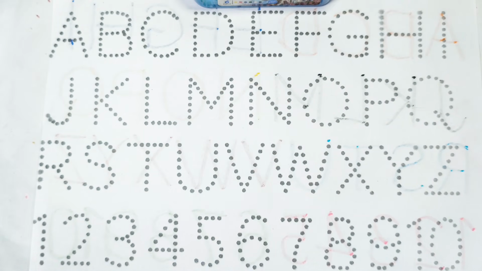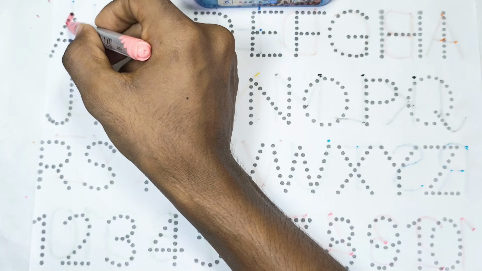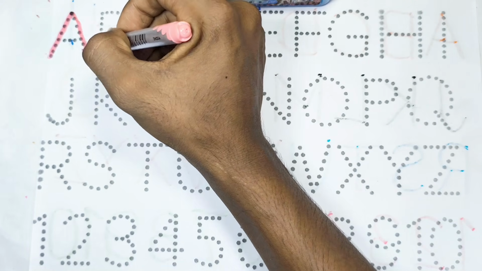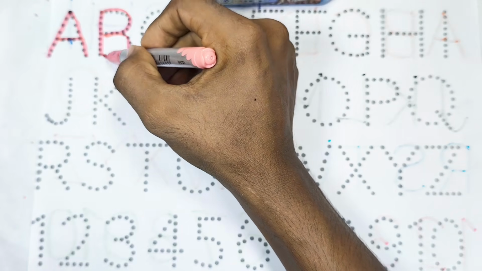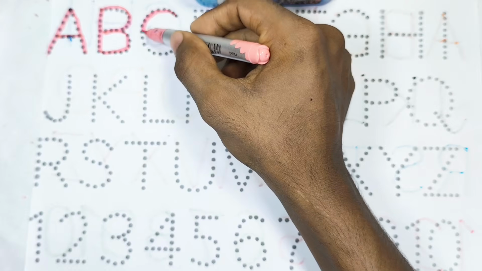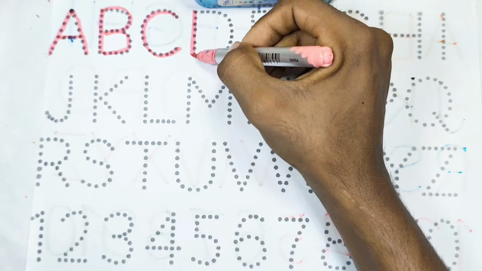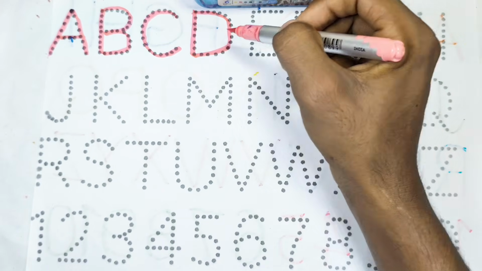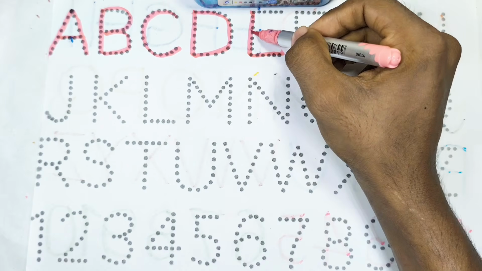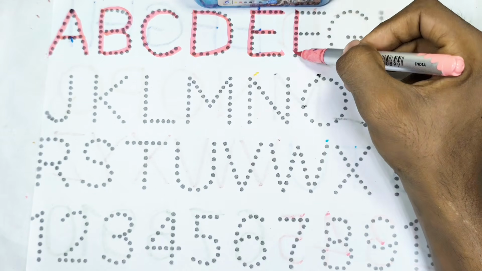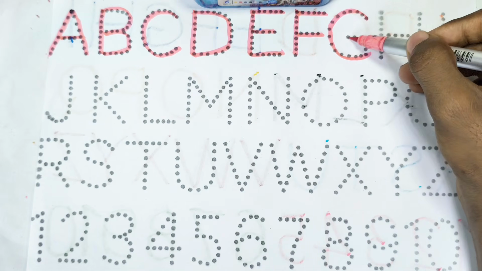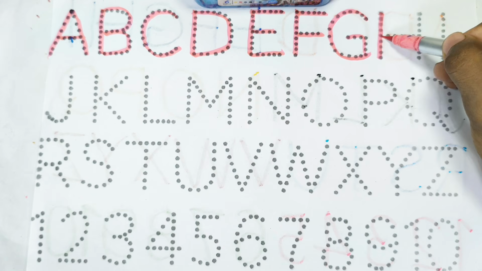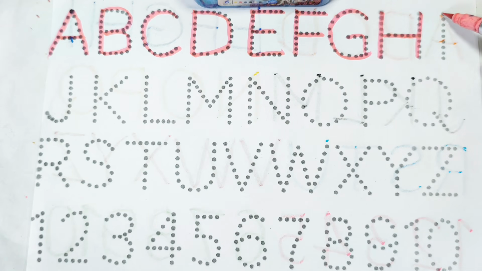So kids, now you draw alphabets. A for apple. B for ball. C for cat. D for dog. E for elephant. F for fish. G for goat. H for helicopter. I for ice cream.